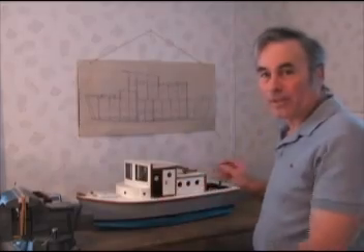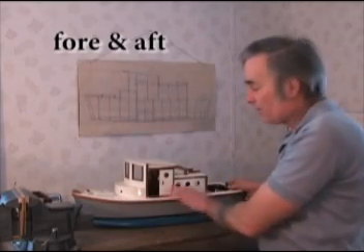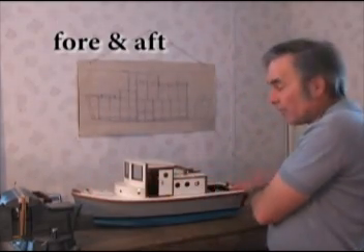Terminology. Let's talk boat, so that we're all talking the same language. There are some terms we use in boat building that we all need to know. Most everybody knows bow and stern. It's also called fore and aft. Forward is the fore part of the boat, and aft is the after part of the boat.